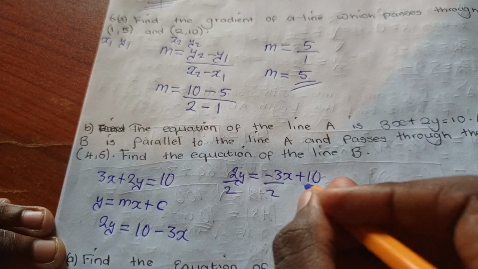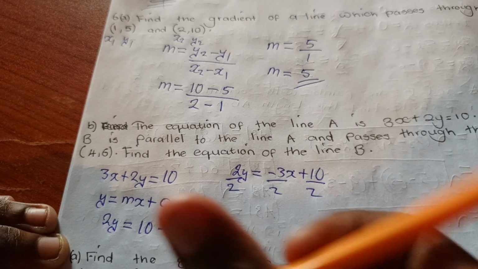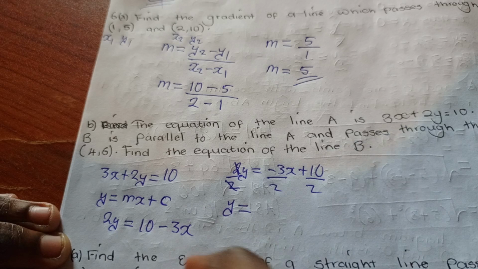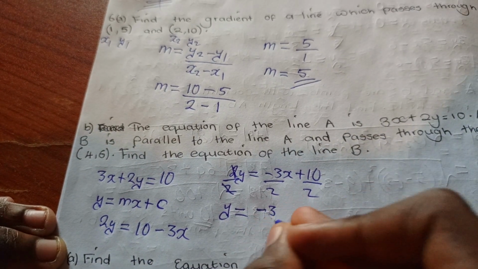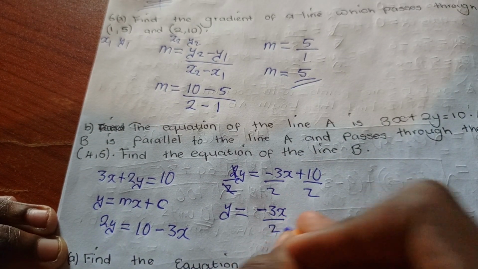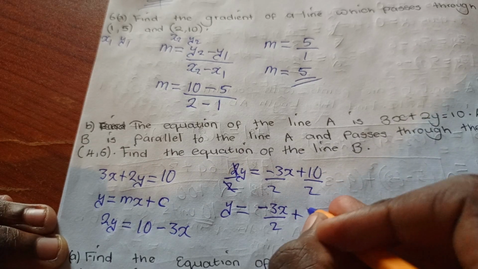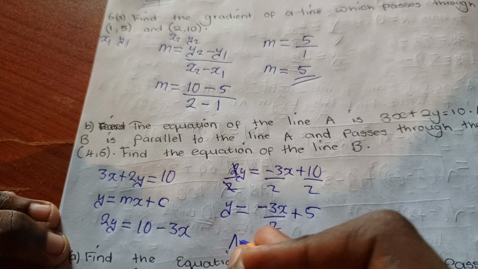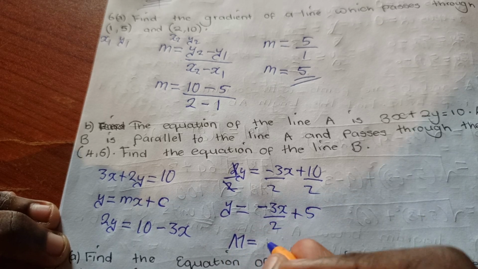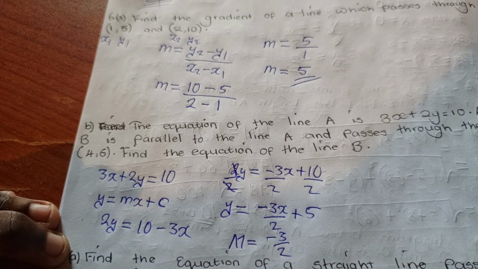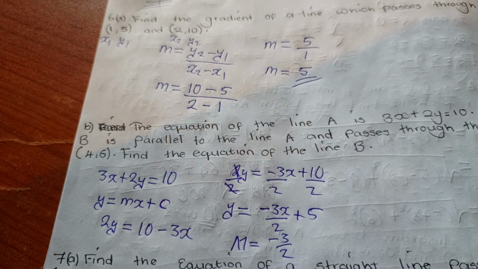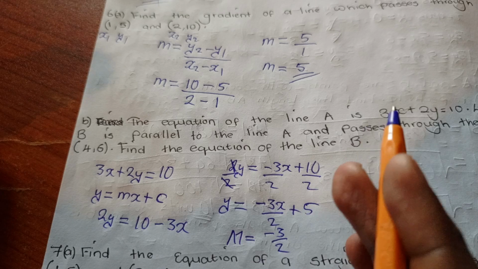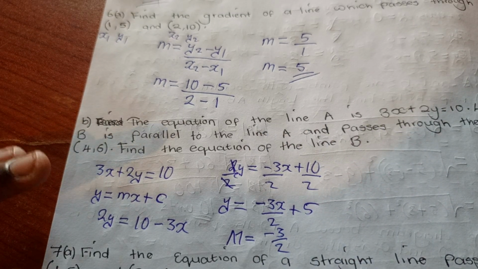Over 2, over 2, over 2. So our y, the 2 and the 2 goes there. So y is equal to negative 3x over 2 plus 2 into 10, that's 5, right? So now we have our m there, our gradient. So our gradient is negative 3 over 2. So now we have to find the equation of line B, because they are parallel to each other. So they have the same gradient.